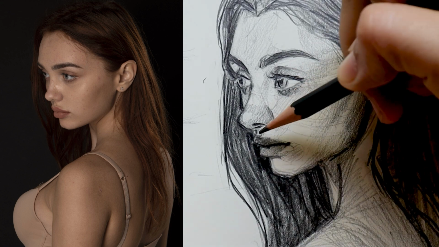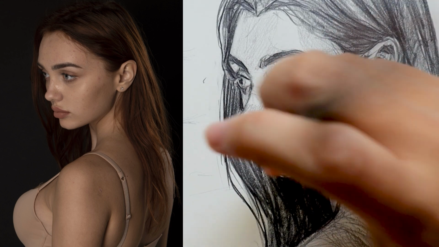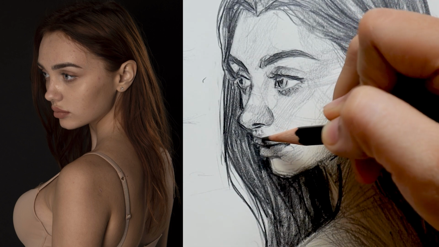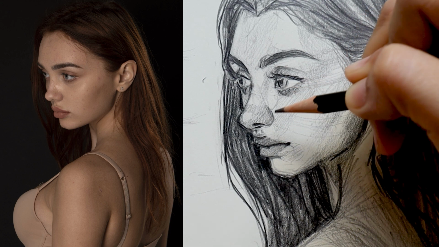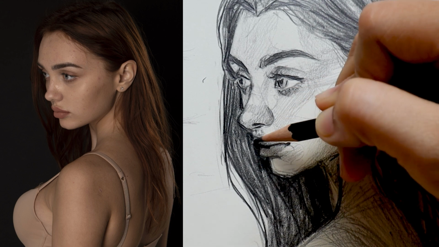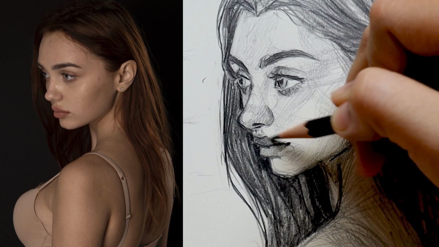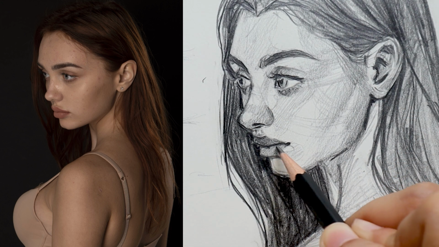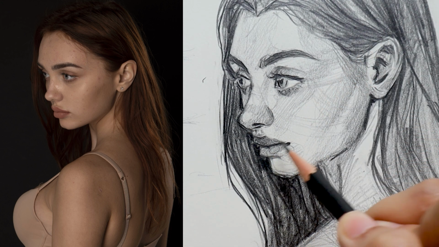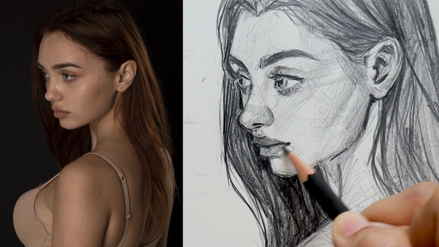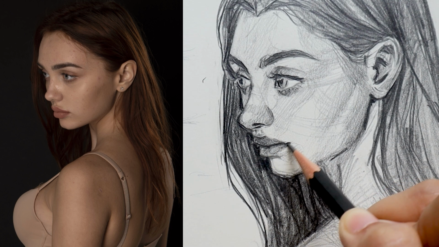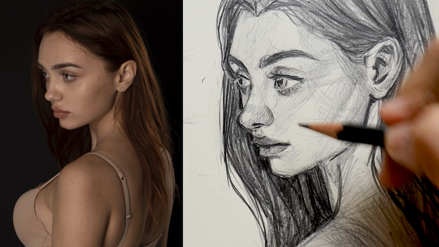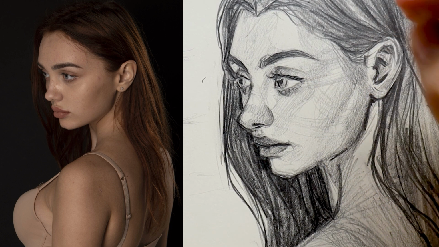Also making sure that I'm emphasizing this groove right here, making her upper lip fuller, especially right at the center, but it's very full right there. And we're gonna make this area more in highlight.